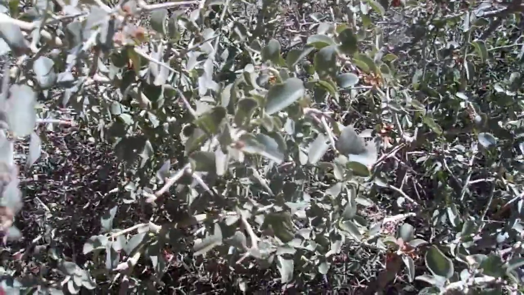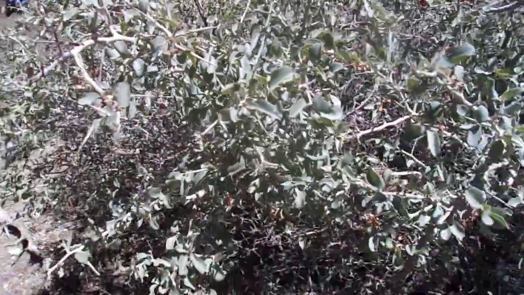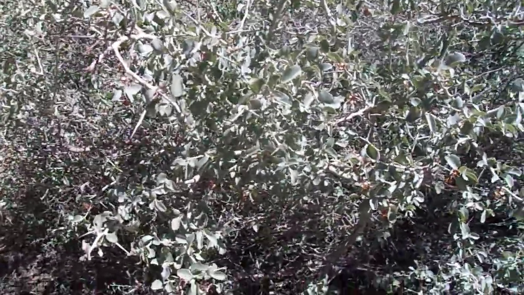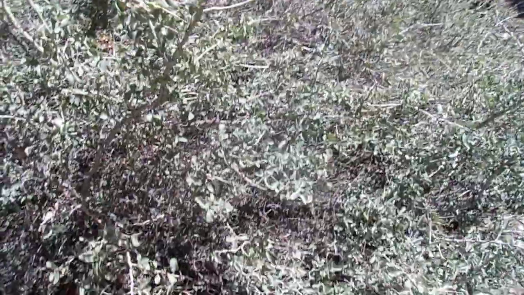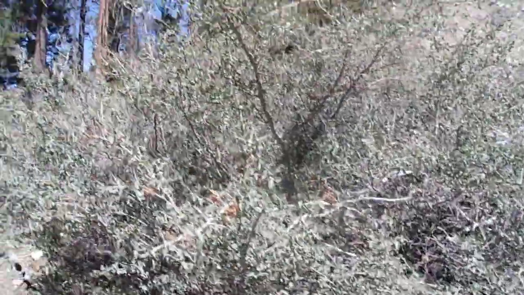Watch it, look for it, enjoy it, appreciate it. Just be prepared. It can rip your skin off. It's pretty thorny. There it is, Ceanothus cordulatus.